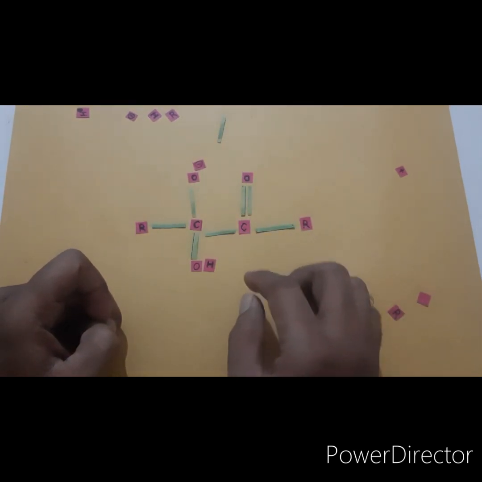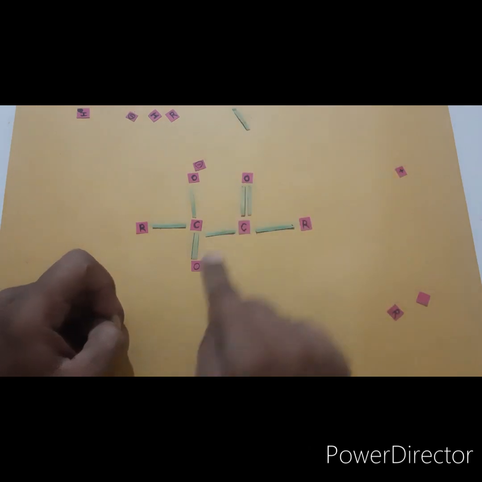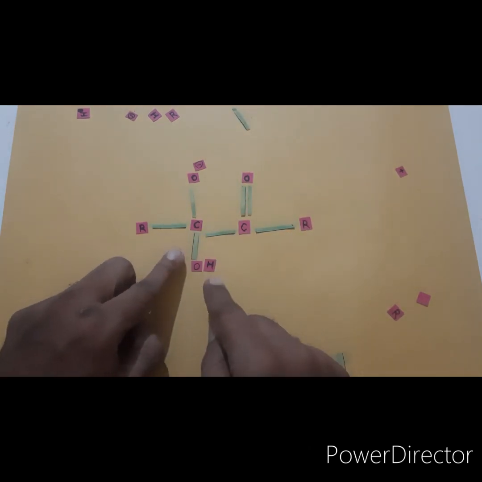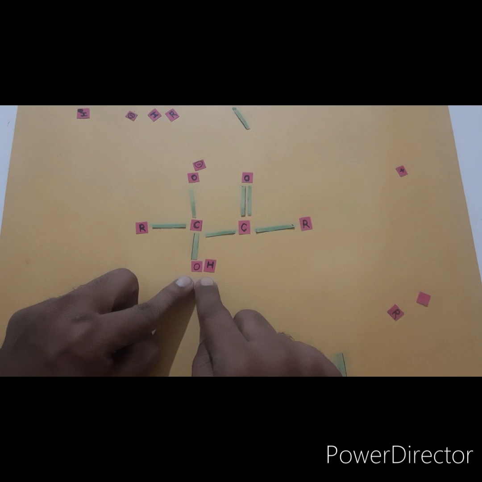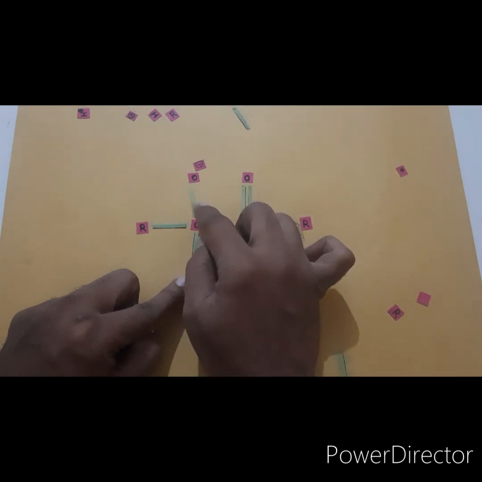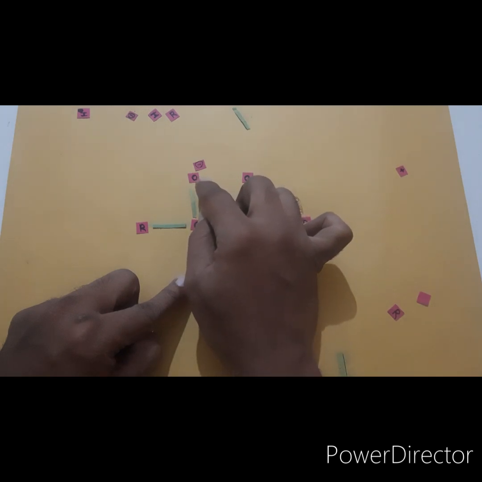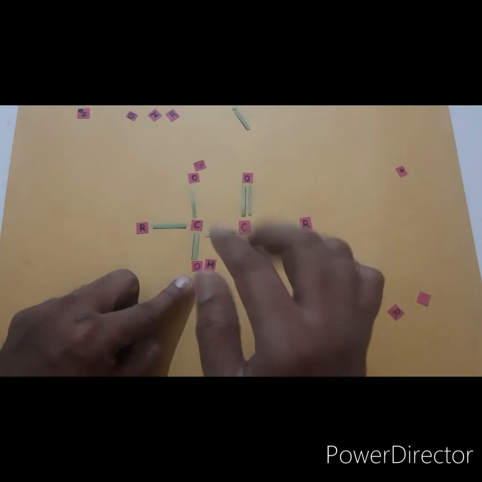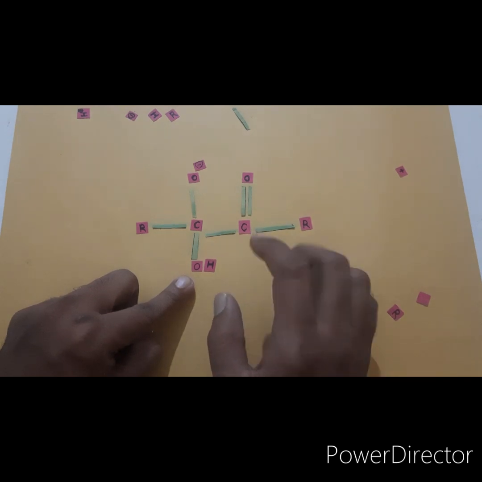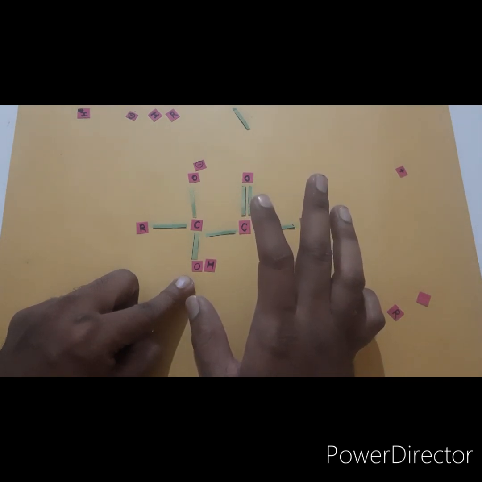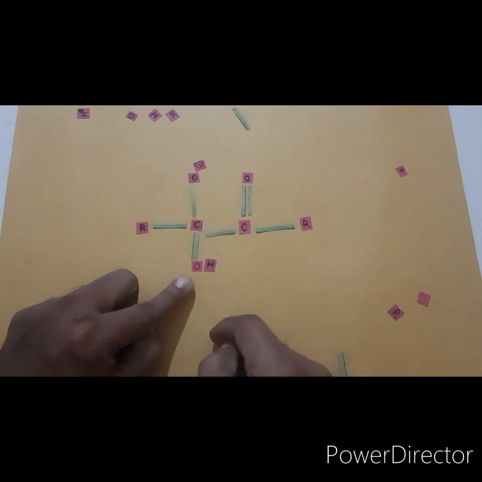So understand what happened here. The carbonyl carbon is attacked by OH minus because the electron is given by O minus to form this bond, so it is now neutral. The double bond was present here, the pi bond is broken, and the electrons are shifted onto oxygen. Now this is the intermediate structure, and it is not stable because here the oxygen bears a negative charge.